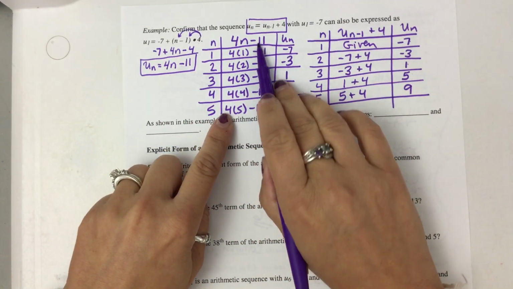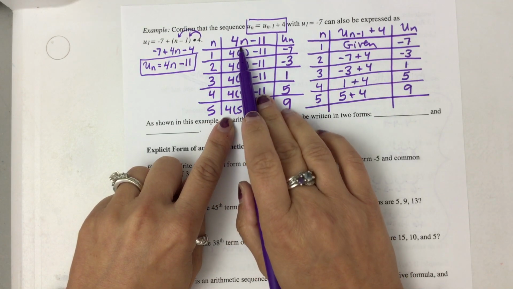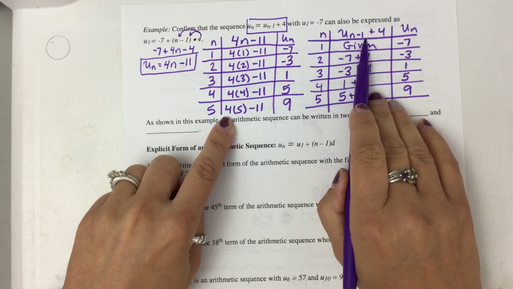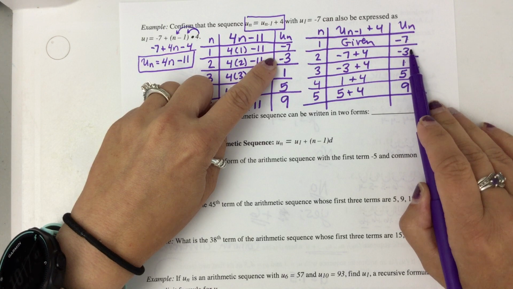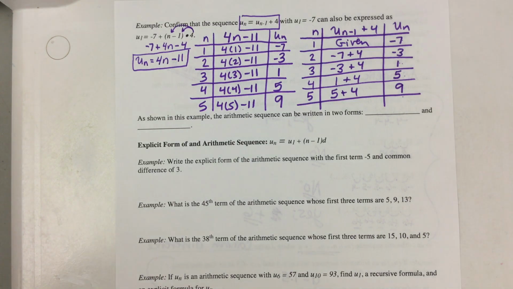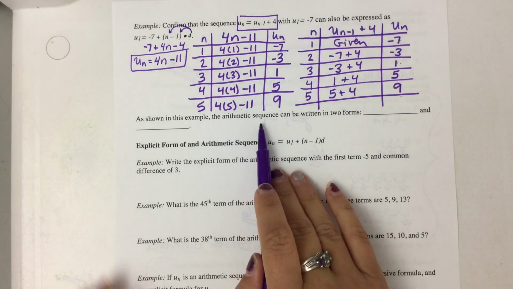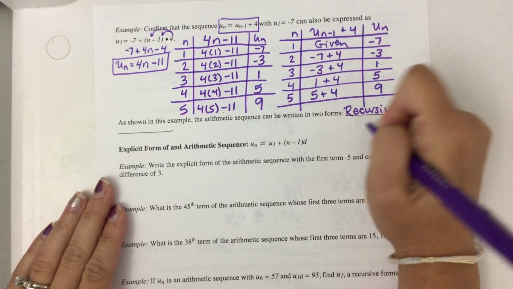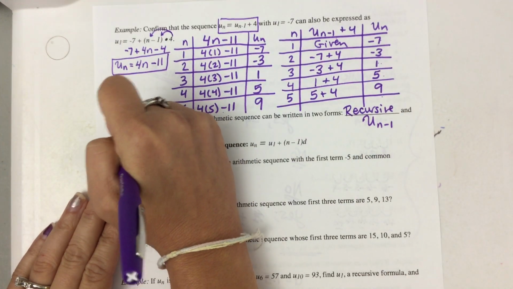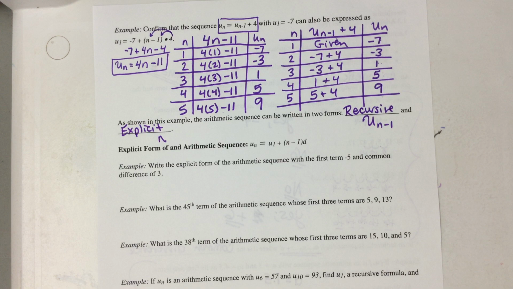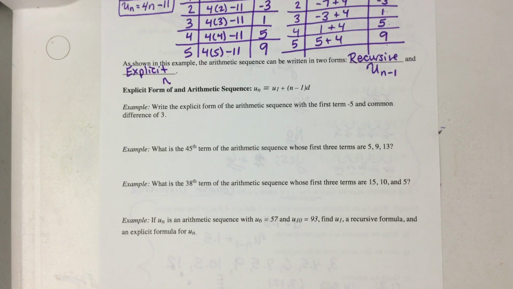So notice this was called an explicit formula. It contained just an n. This is a recursive formula. It contains u sub n minus 1. We ended up with the same result, -7, -3, 1, 5, 9. So those two rules, so to speak, are equivalent. And so by doing this, we can see that arithmetic sequences can be written in 2 forms. There is a recursive formula, that's u sub n minus 1, and there's an explicit form, that is when you just use an n, okay? We are going to go ahead and work with the explicit form a little bit more.